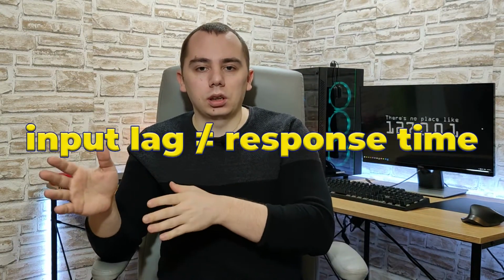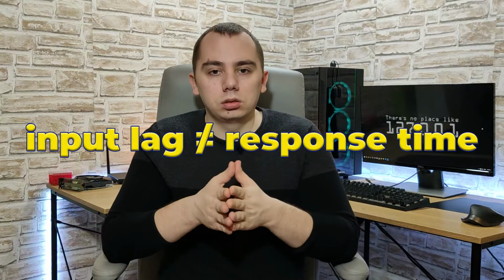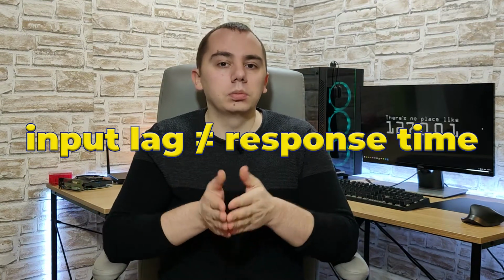So we've just talked about input lag, but please keep in mind that input lag does not equal response time. So what does response time measure? Response time measures the time it takes for a pixel on your monitor to go from white to black to white, or from gray to gray, as opposed to input lag that measures the whole signal traveling and the image processing part of the equation.